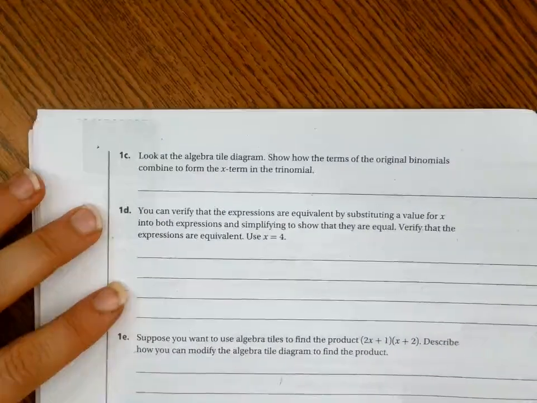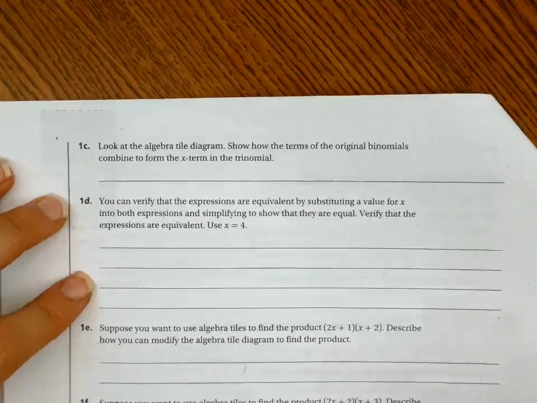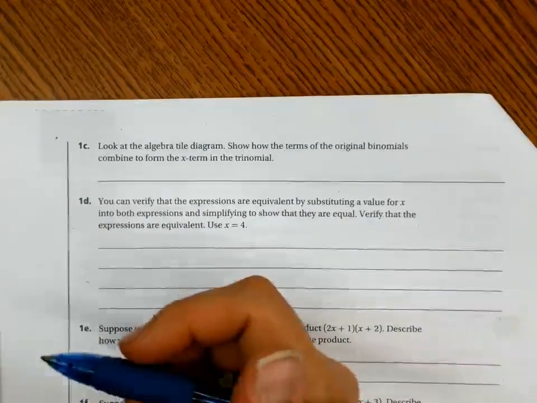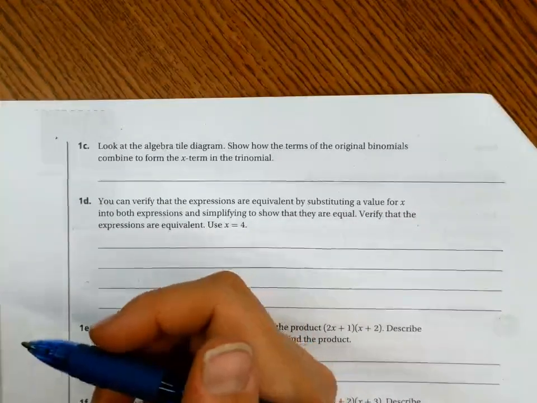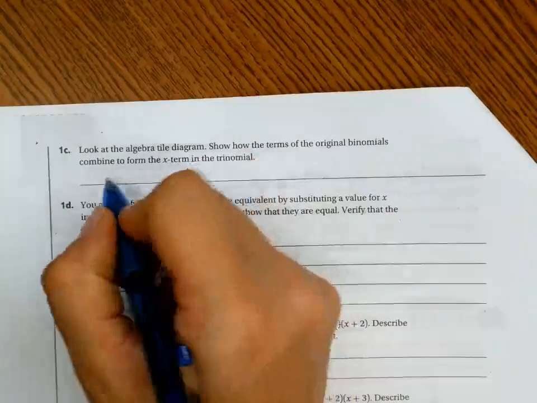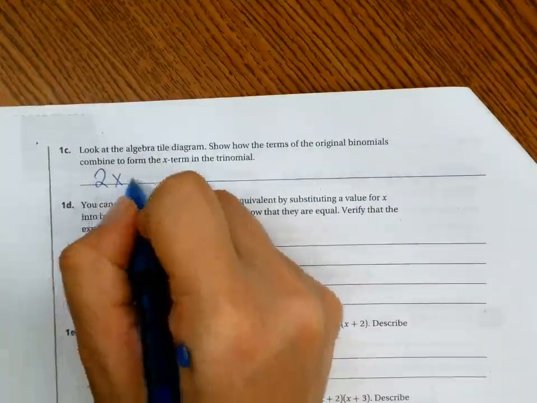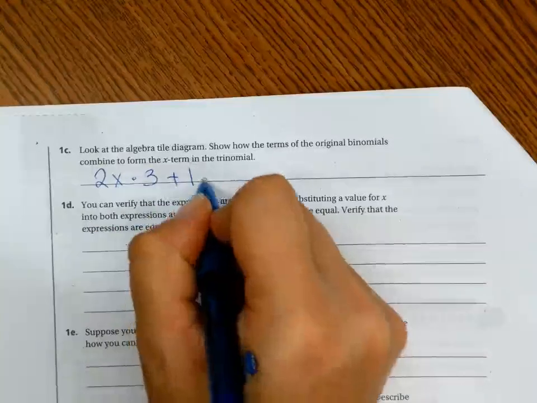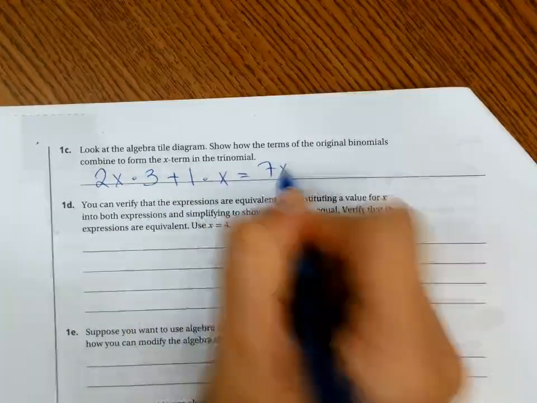Now, show how the terms of the original binomials combine to form the x term in the trinomial. We have 2x times 3 plus 1 times x, and that equals 7x.